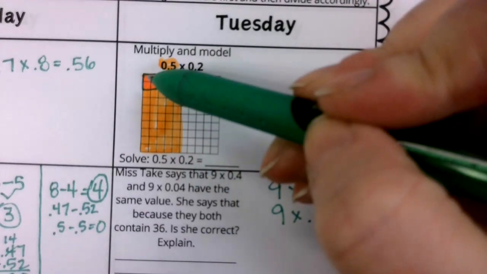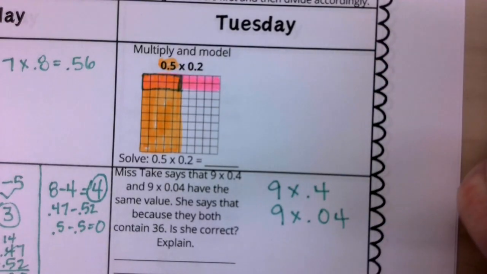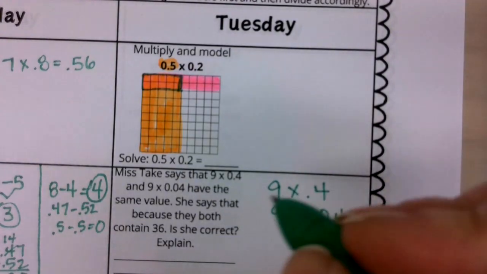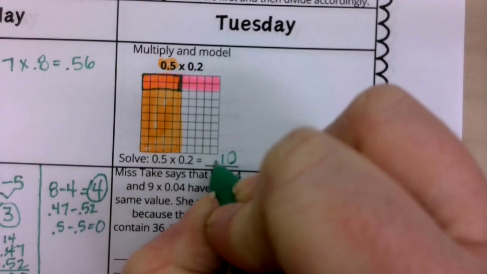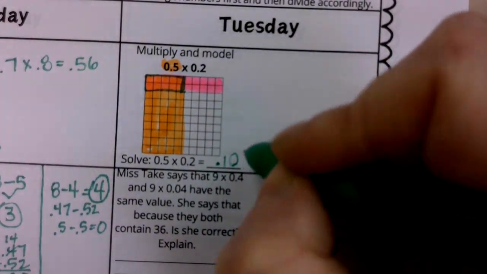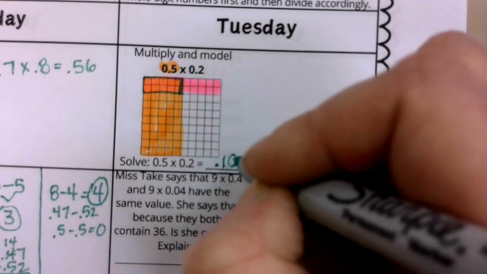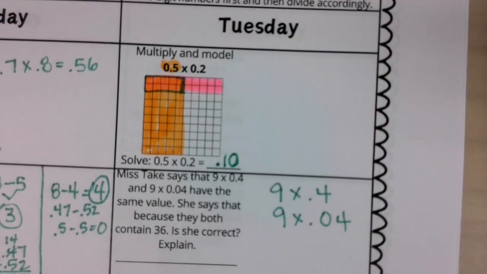I could count these individual squares, which each represent 1 hundredth, or I can look at it as a 5 by 2 array, and I'll know that I have 10 hundredths because those individual squares, once again, boys and girls, each represent 1 hundredth. That is our very first problem.